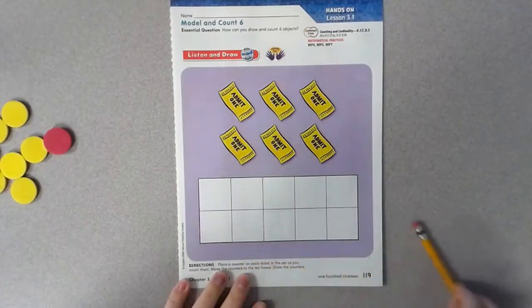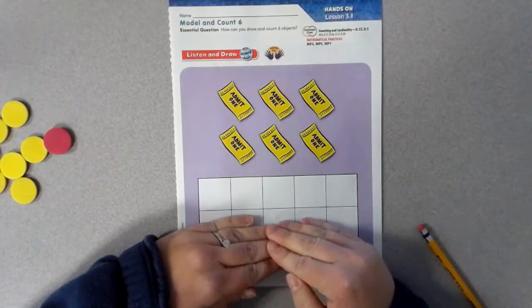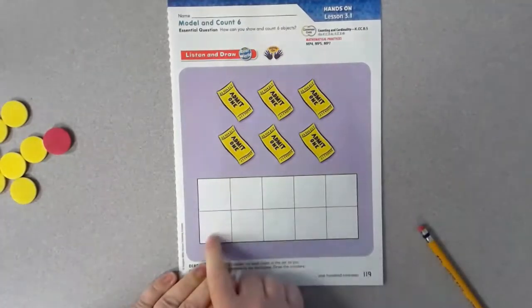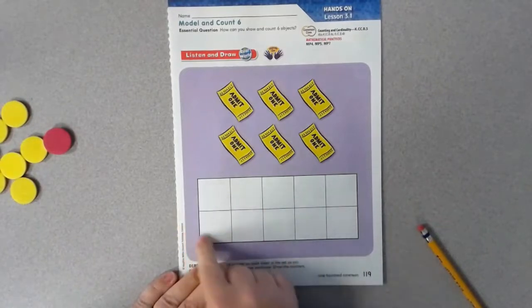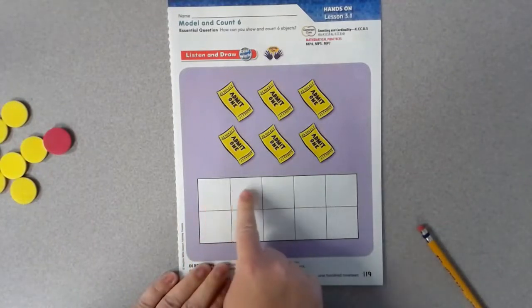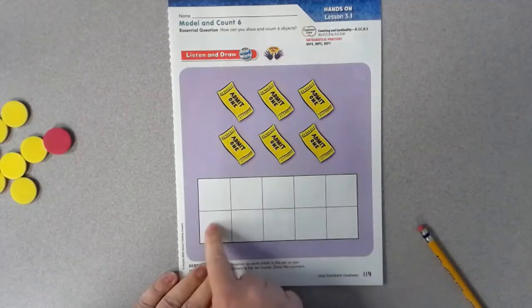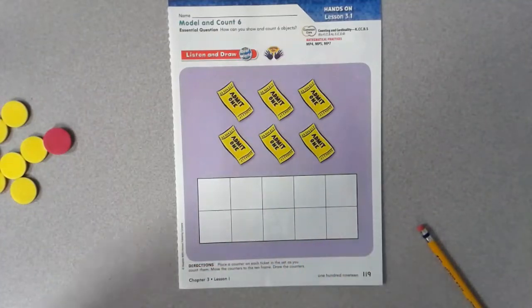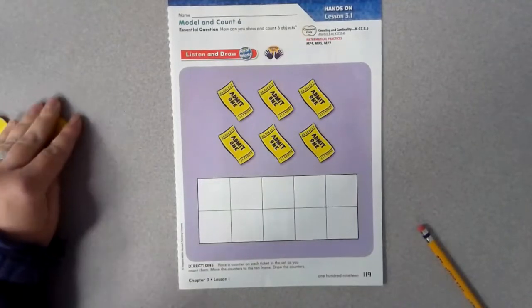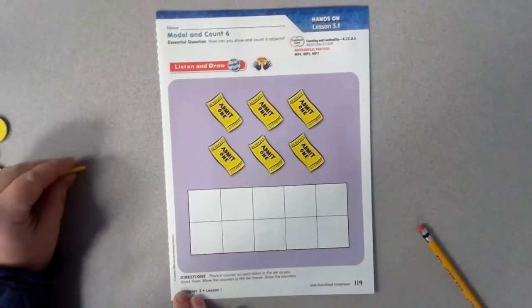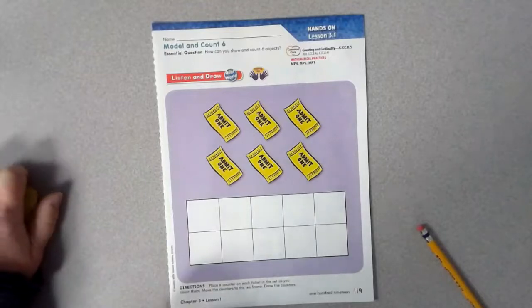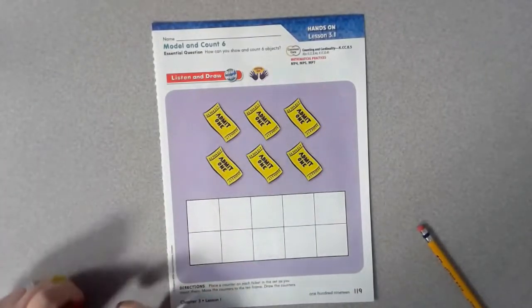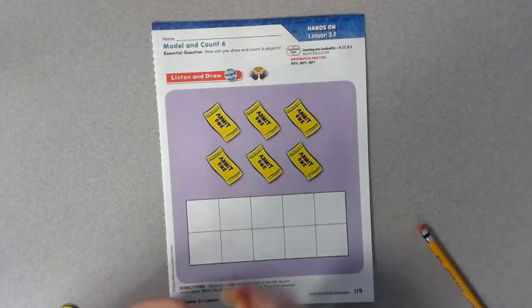So one thing I'd like you to notice here is this is our first time working with a 10 frame. Before, it was just those top ones and we had a 5 frame. Now there's 2 rows of 5 and this is a 10 frame because there's 1, 2, 3, 4, 5, 6, 7, 8, 9, 10 spots. So place a counter on each ticket in the set as you count them. So get some counters in your hand ready to go, and we're going to count as we place them.